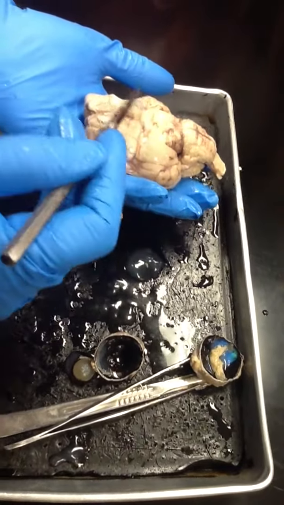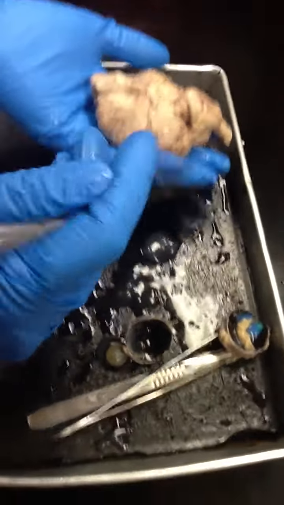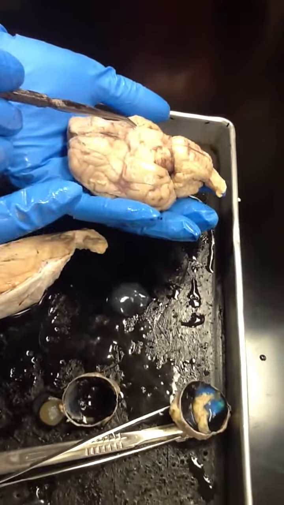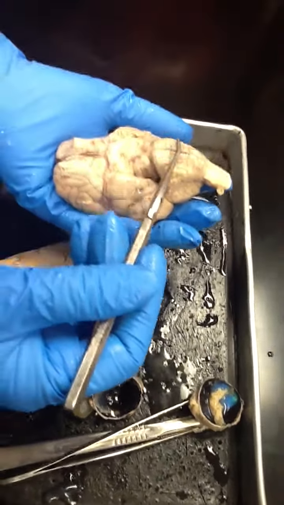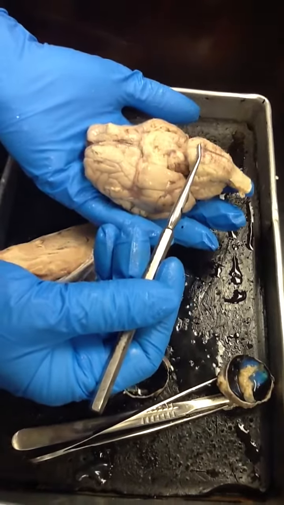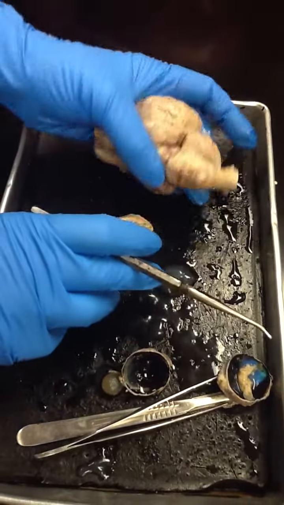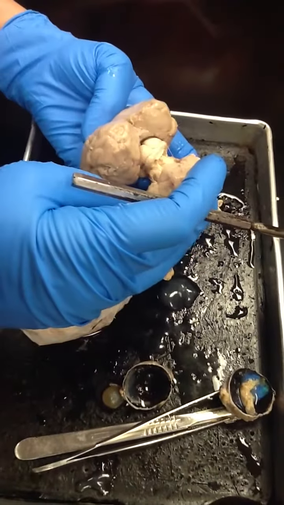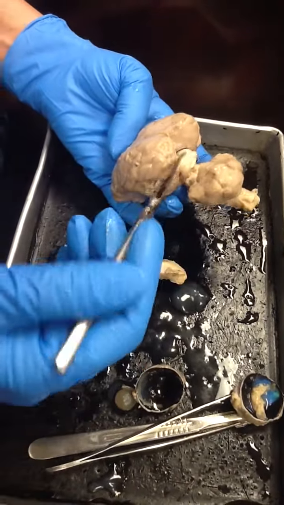You're not, optic tracts. You're not going to be able to see the optic nerves on here. Optic chiasma, optic tracts. The first bump is the pons, and the second one is the medulla oblongata. And the beautiful corpora quadrigemina in the back.